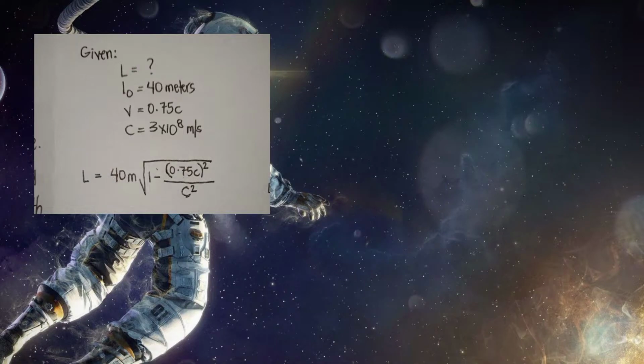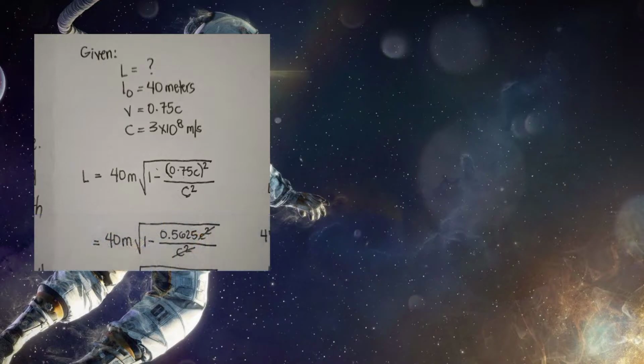The length measured from an observer outside the frame of reference is equal to 40 meters square root of 1 minus 0.75 c squared divided by c squared. 0.75 multiplied by 0.75 is equal to 0.5625. Cancel the same units, which is c squared.